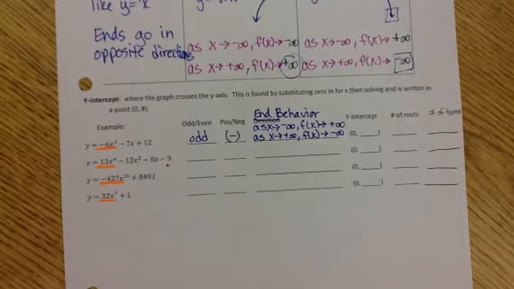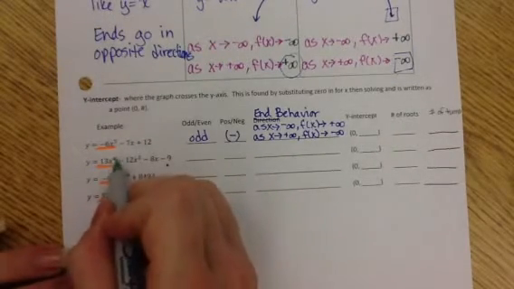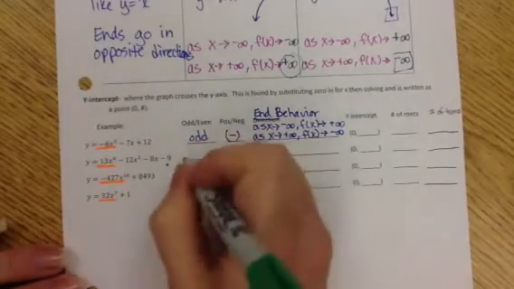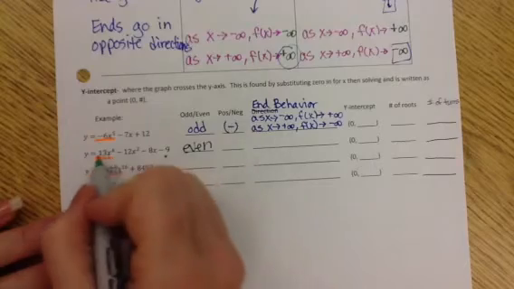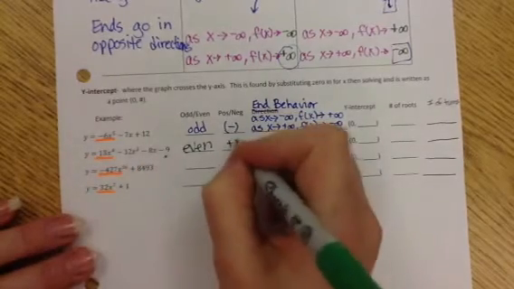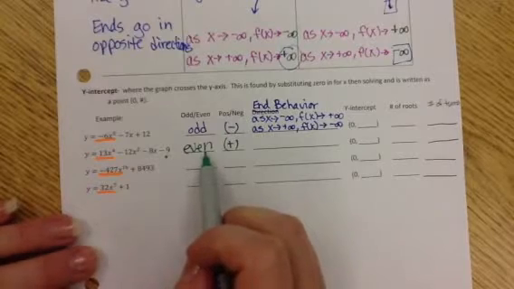We'll come back and talk about y-intercepts and number of roots and number of turns here in a second. My second example is x to the 4th, which is an even degree. And the leading coefficient is positive 13, so it's even and positive. Even means both ends go the same direction.